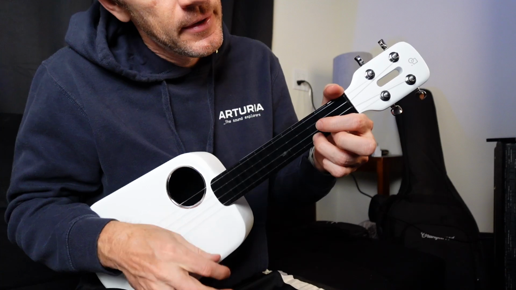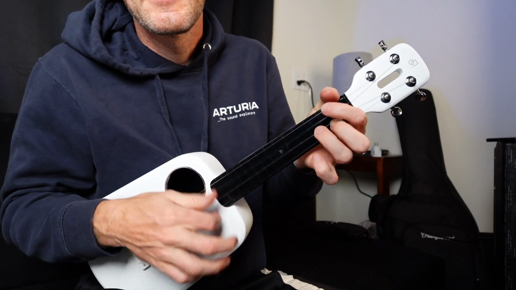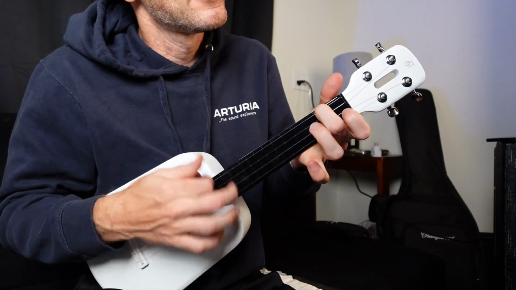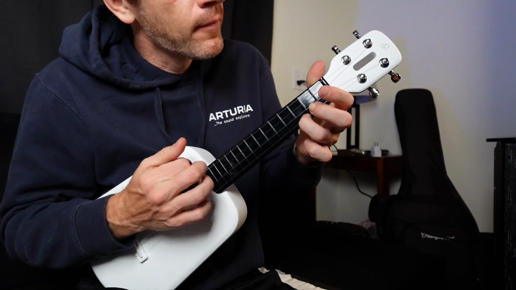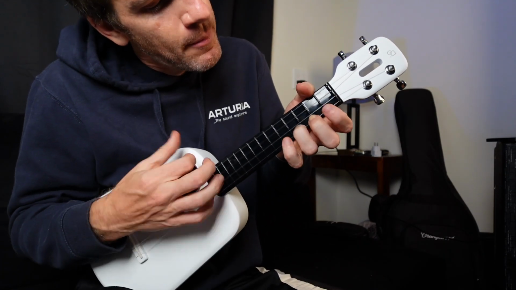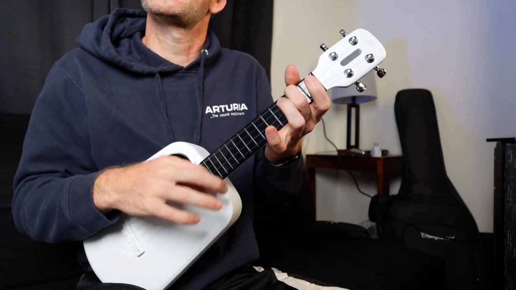C, 5, 6, 4. Now I'm going to swap the 5 out for a 3. 1, 3 is E minor. Not a huge difference, right?